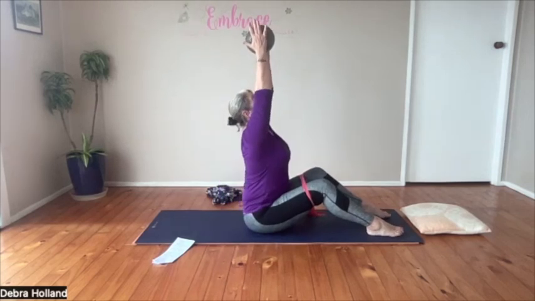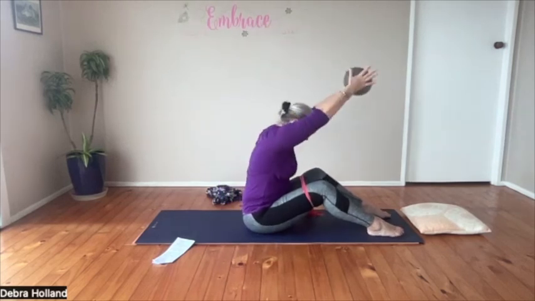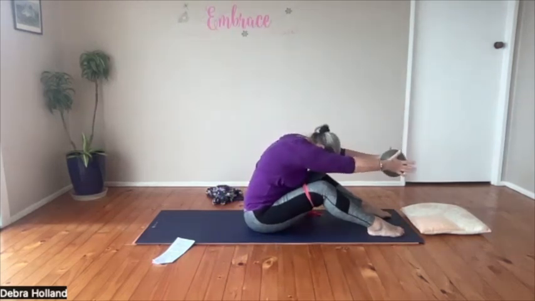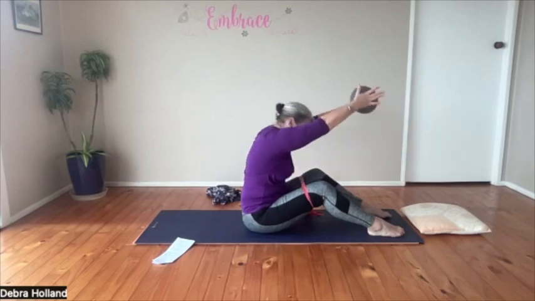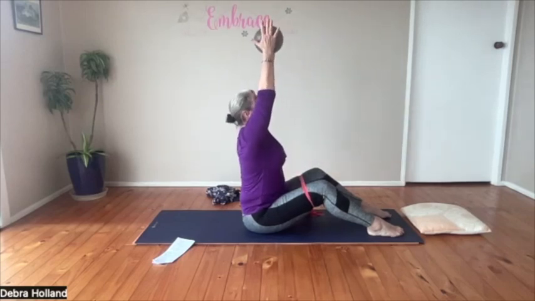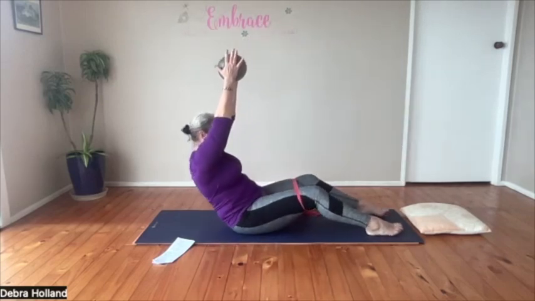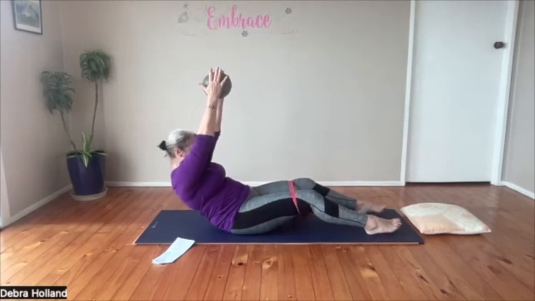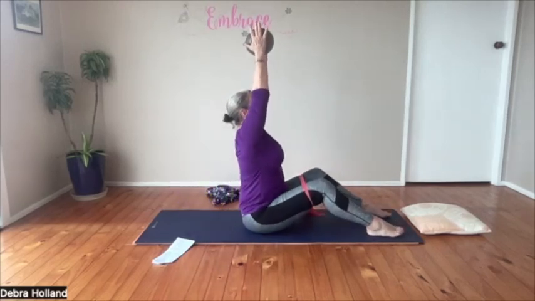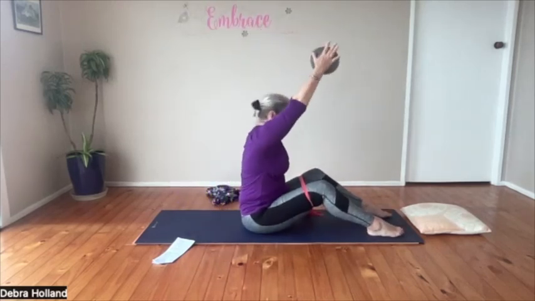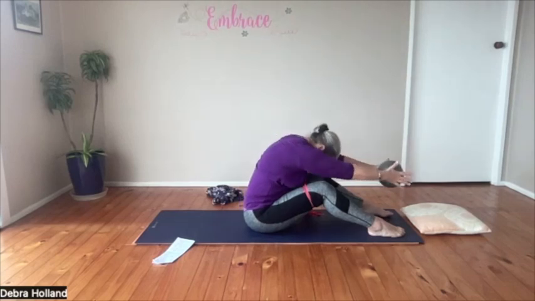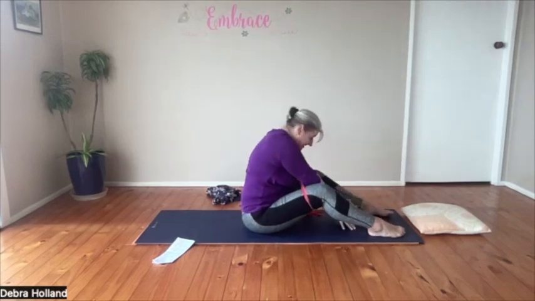Stretching up, looking up, gets the back working. Rounding forward. Last one, stretching up, looking up. Keep the tension in the band, rolling away, coming all the way up, looking up, and rounding forward and stretching forward and rolling up in center.